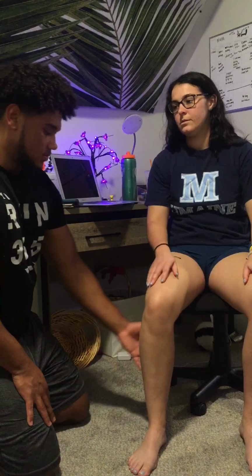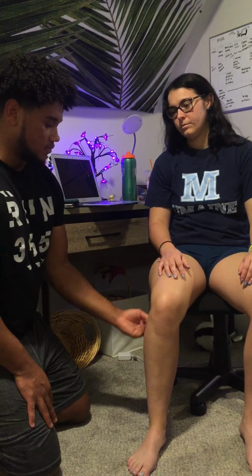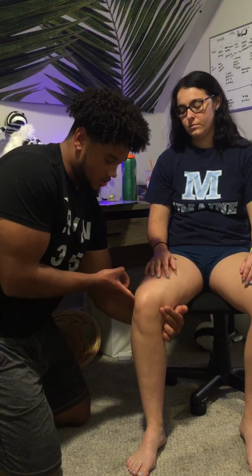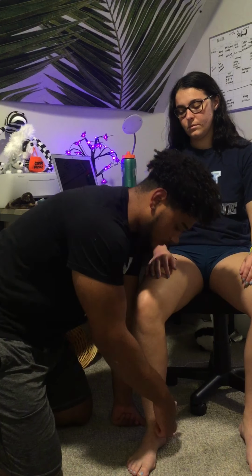The gastrocnemius, which is this muscle on the posterior side of the tibia and fibula, originates on the femoral condyles, located here, and inserts into the calcaneus via the Achilles tendon, which is down here.